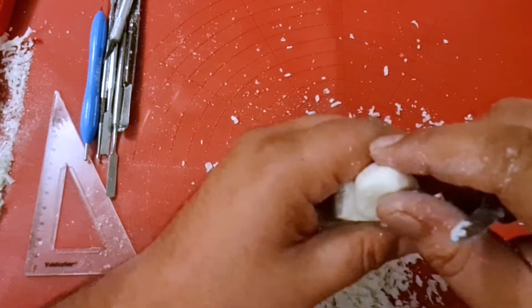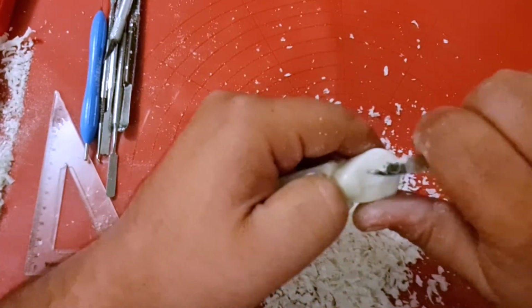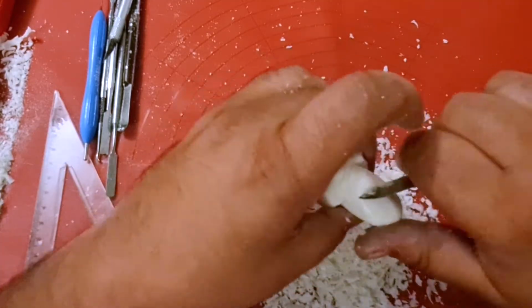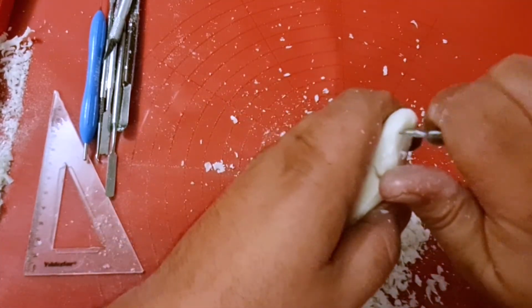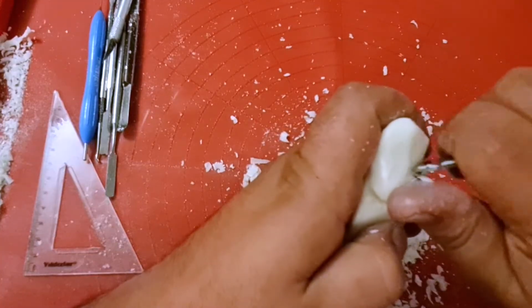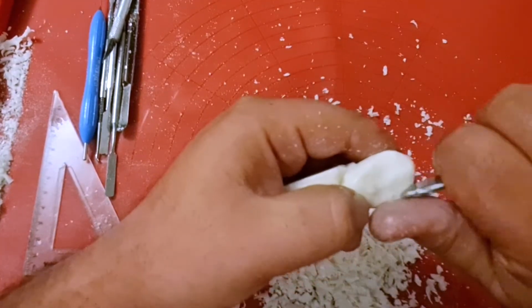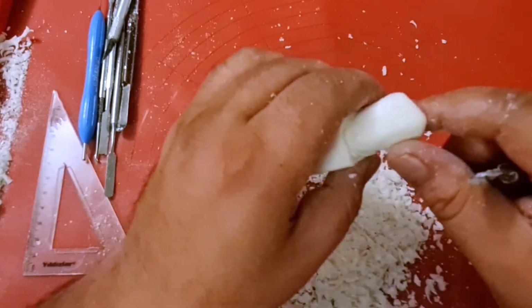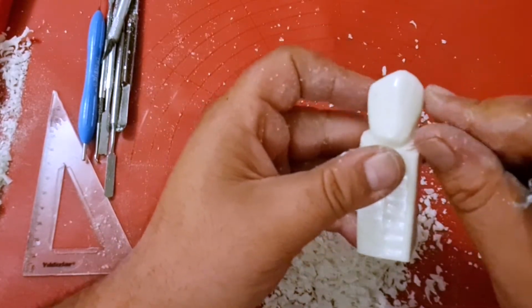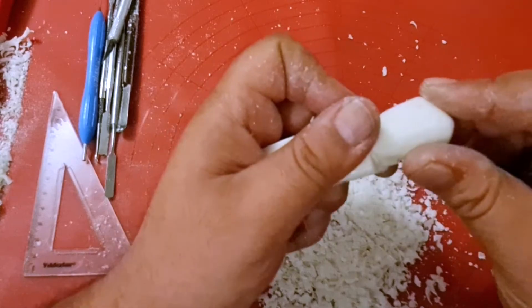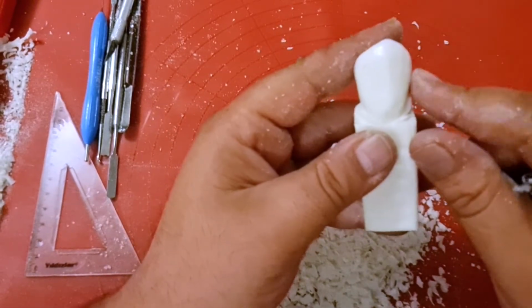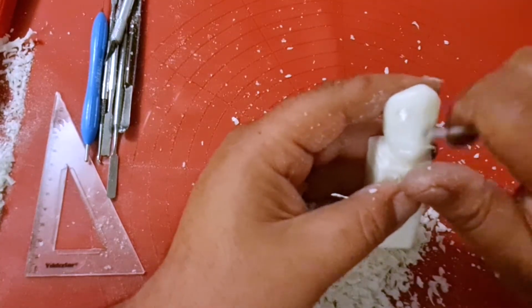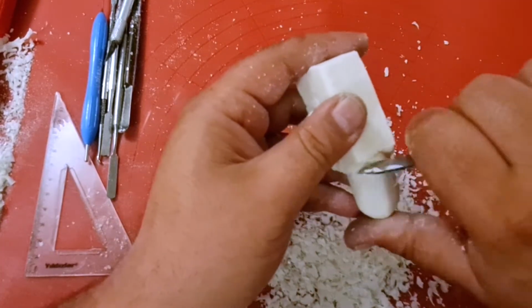And the cusp tip becomes a wedge shaped, sharp point. Yes. So the crown is almost formed.